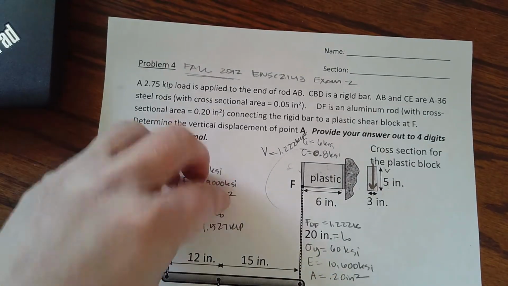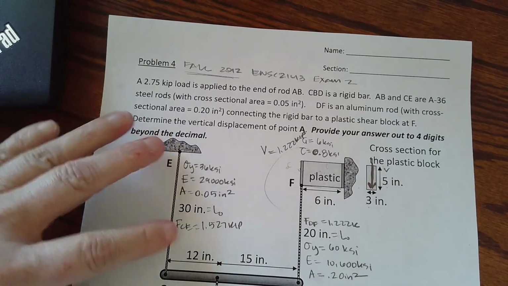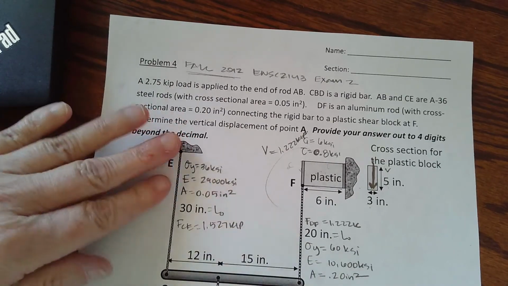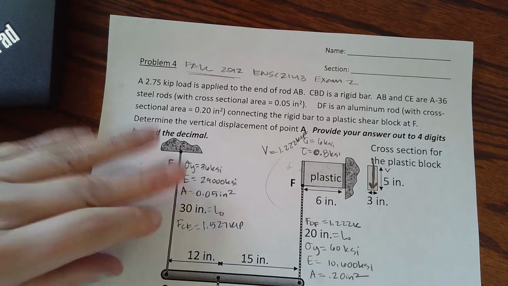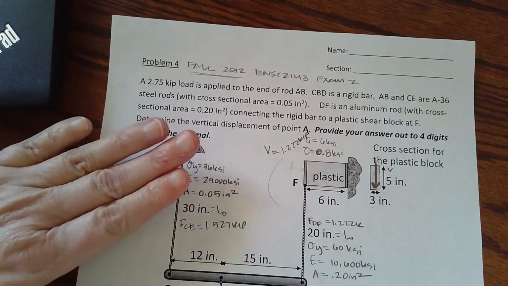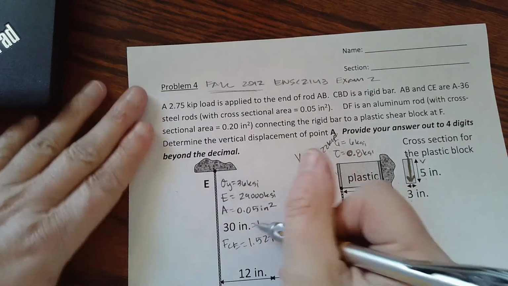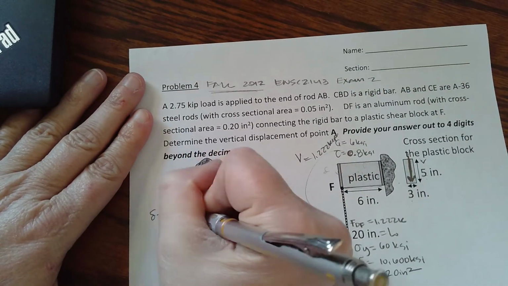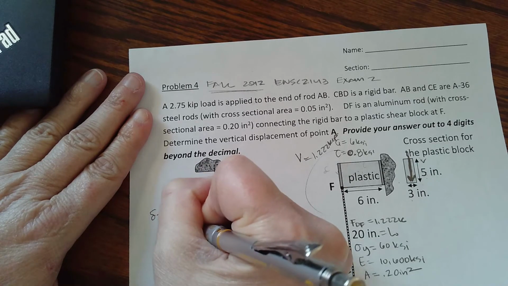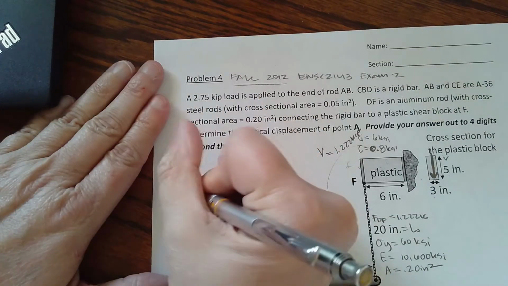So I now have these internal forces, and if I know the force, and I know the modulus of elasticity, and I know my areas, then I can actually go back and calculate delta, because delta equals PL over AE. And where did I get that?